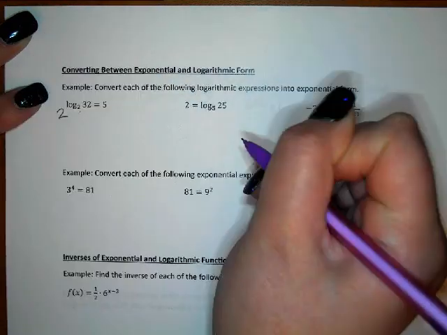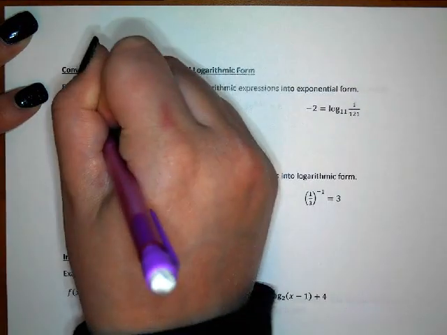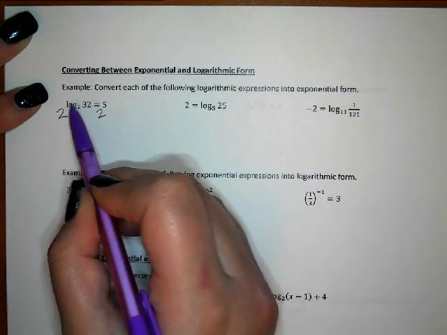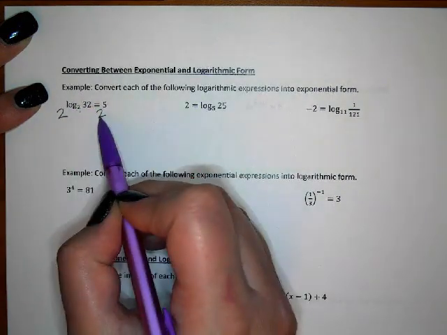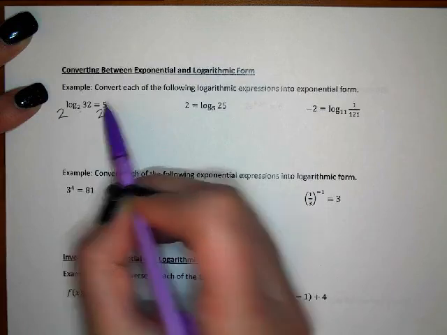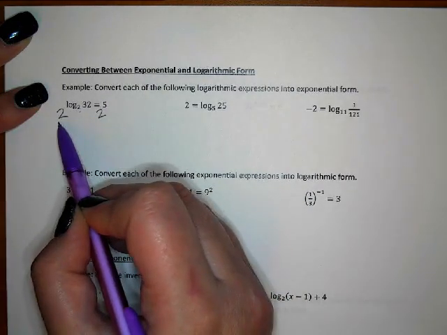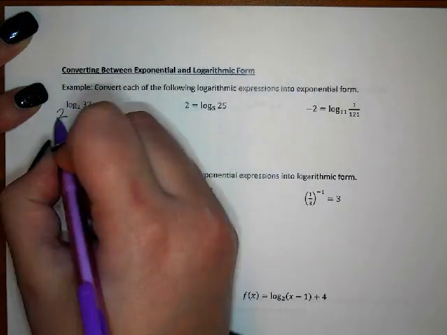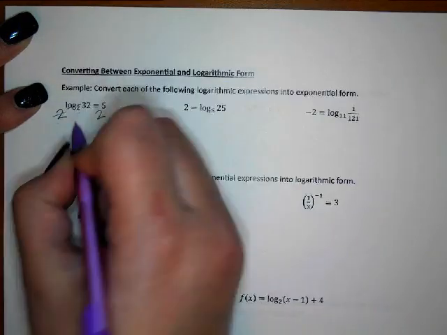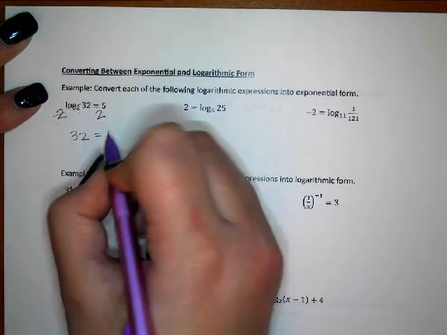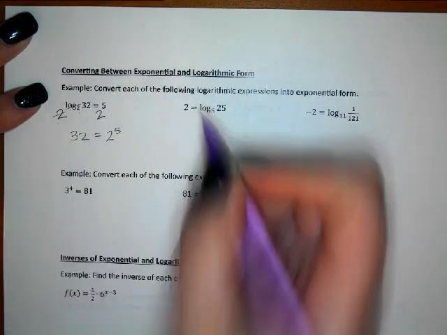Exponential expression with a base of 2. So this is 2 to this exponent. This is 2 to that exponent. Now, since these are inverses of each other, a base of 2 and a log base 2, they cancel each other out. And I end up with 32. And then on the right side, nothing cancels out. I just have 2 to the 5th. And that is a true statement. 32 equals 2 to the 5th.